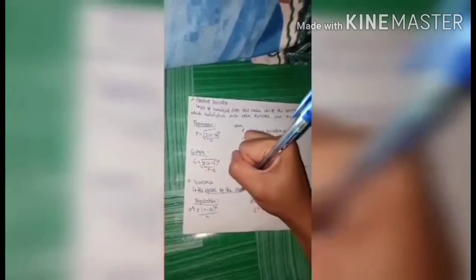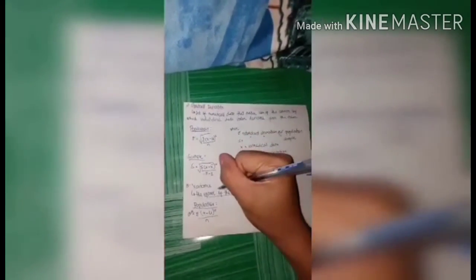Let's proceed to number 3, which is the variance. Variance is the square of the standard deviation of the data. Since variance is the square of the standard deviation, the standard deviation is the square root of the variance.